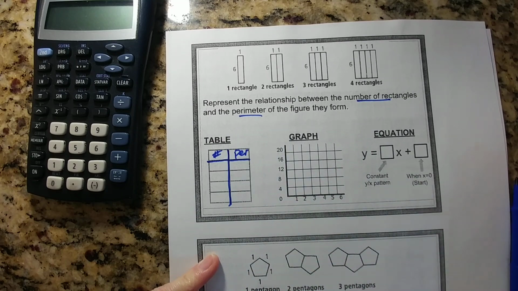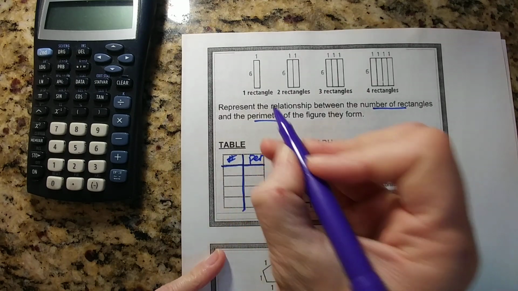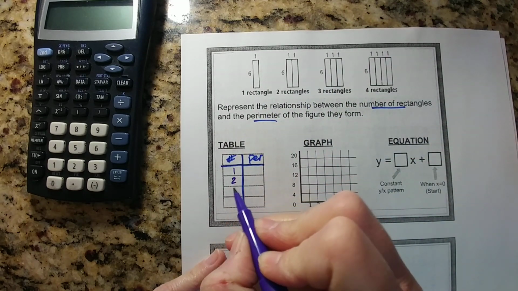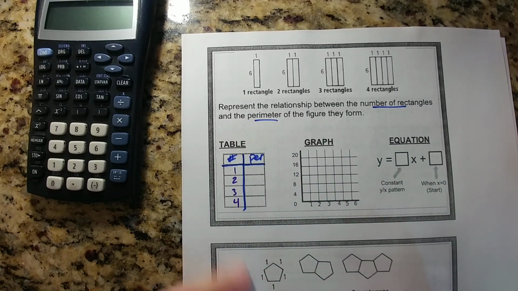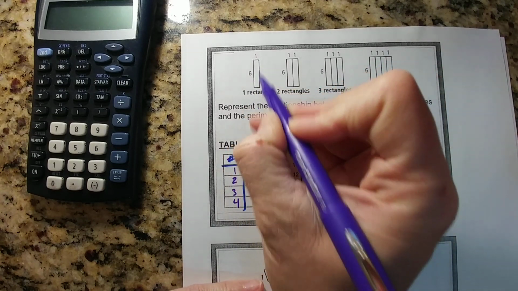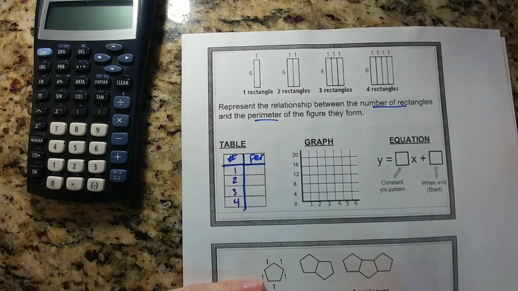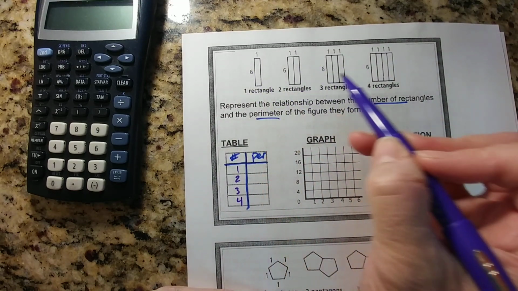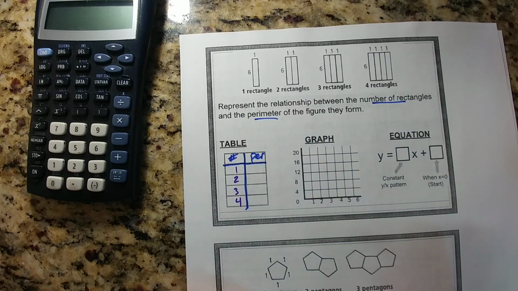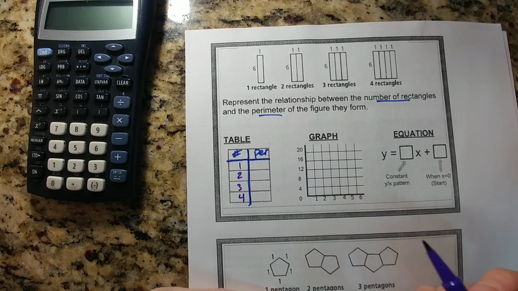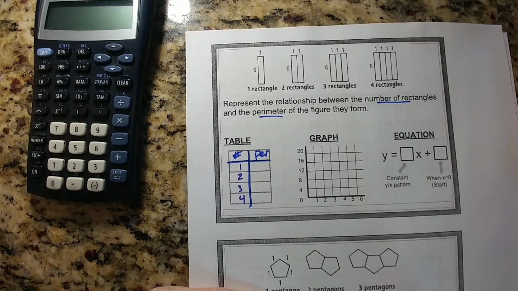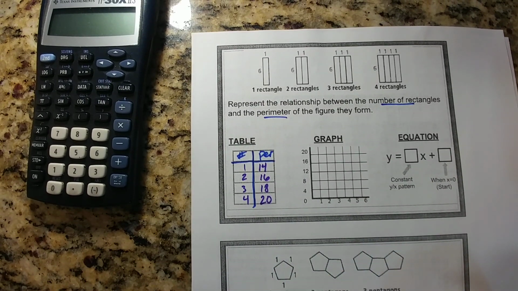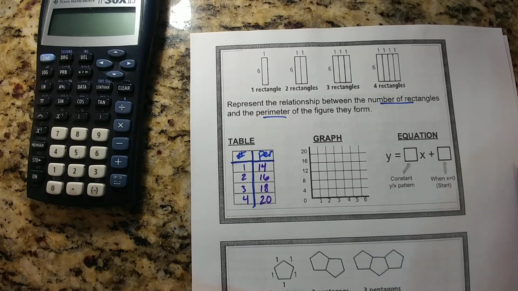So here I can make a table. So let's take a look. We have 1, 2, 3, 4 rectangles. Let's figure out the perimeter. So I'm just adding up the sides. 1 plus 6 plus 1 plus 6. And you can go ahead and just find the perimeter of each one of these and then just fill in your table there. All right, hopefully your table looks just like mine.